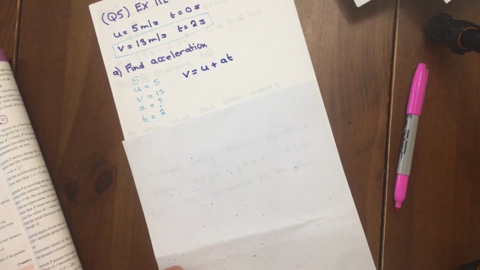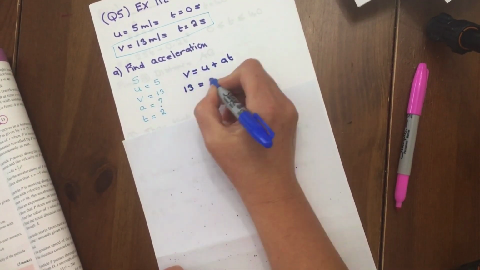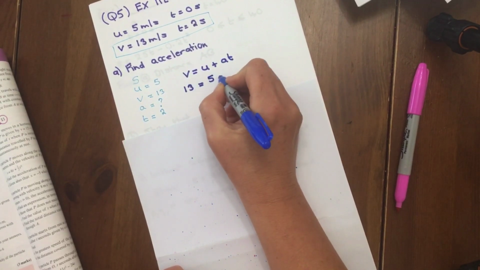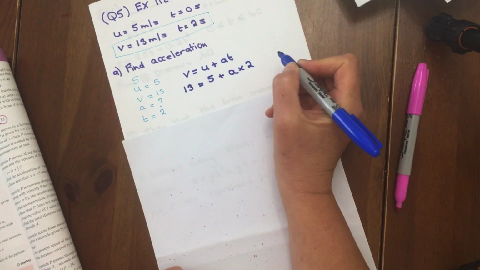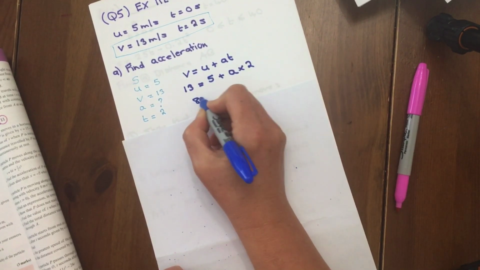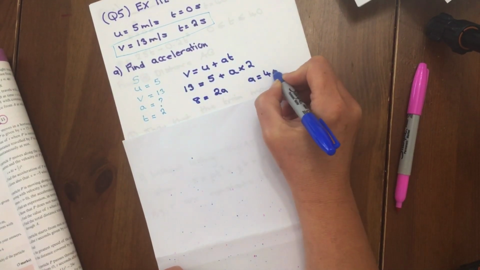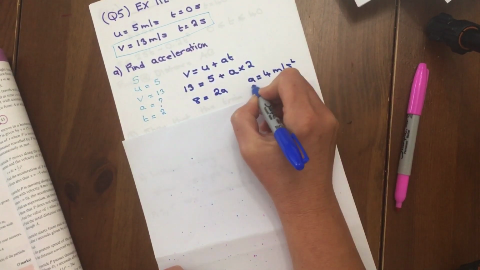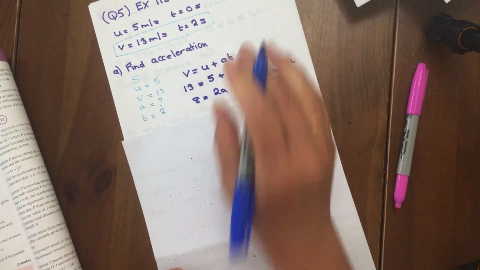Okay, so I want to find my acceleration. Let's sub in what I do know. V is 13, U is 5, A I'm trying to find, T is 2. So let's just solve that. 13 take away 5 is 8. So we can see A is 4 meters per second squared. And that's constant, it doesn't change.